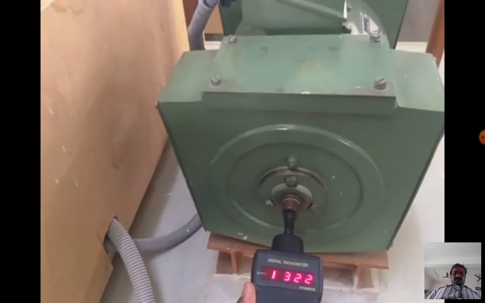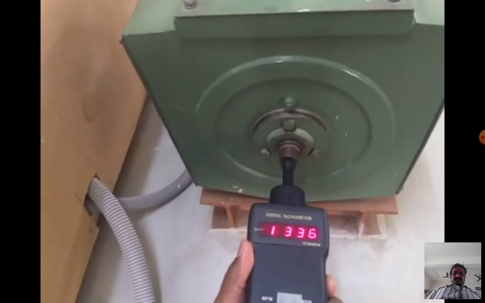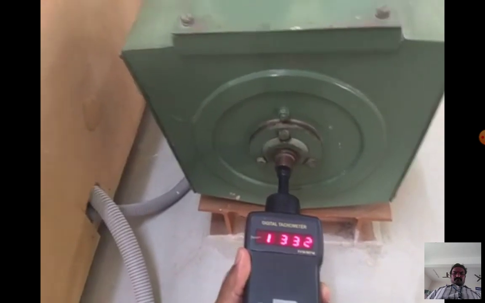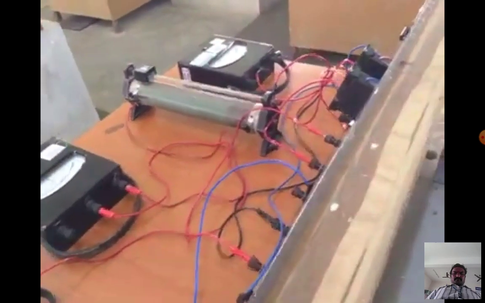For the required RPM, we have to increase the resistance of the field rheostat.